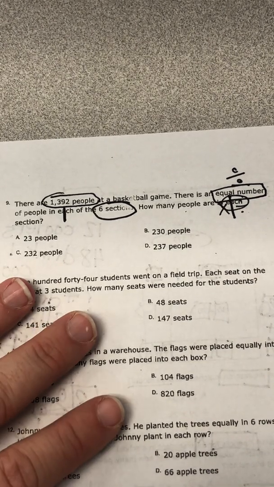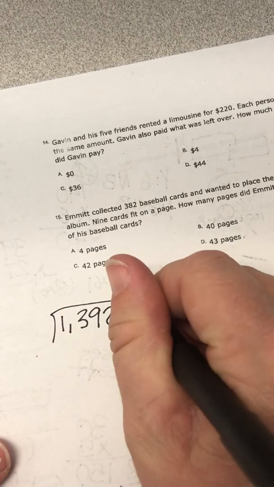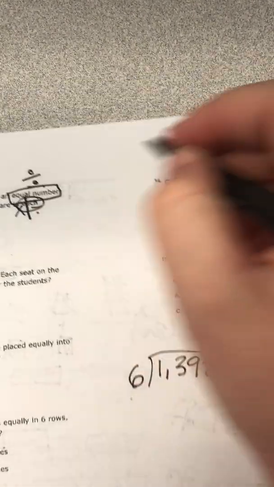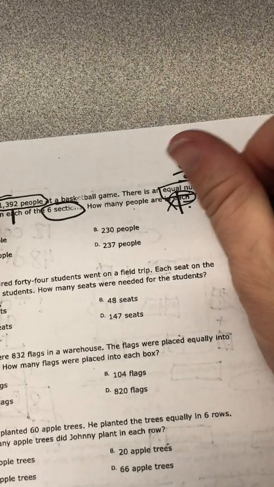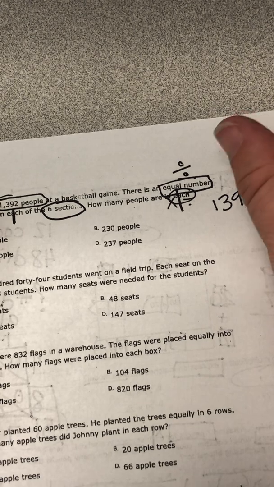So I need to do 1,392 divided by 6. Because we can pull that information out. We know there are 1,392 people at a basketball game.